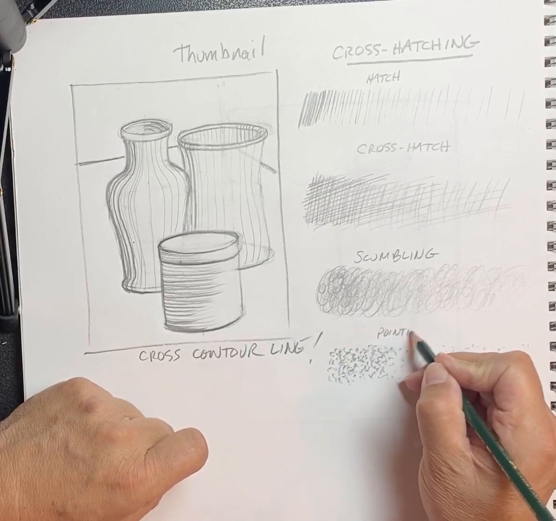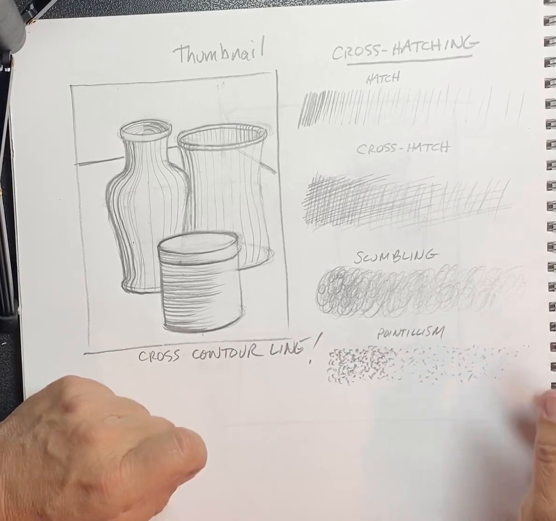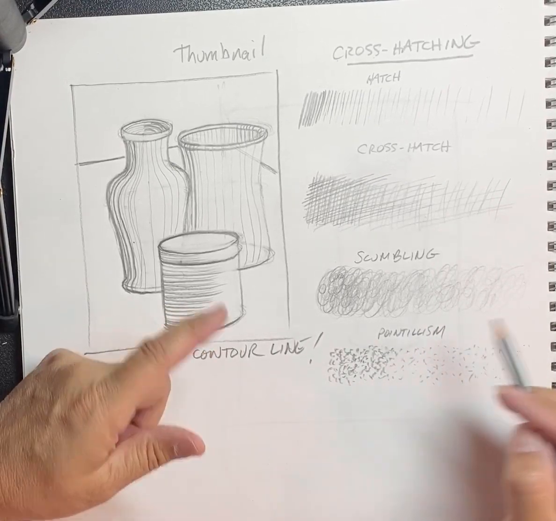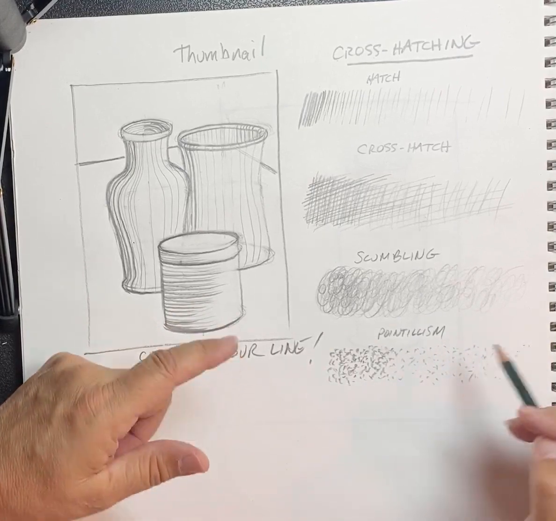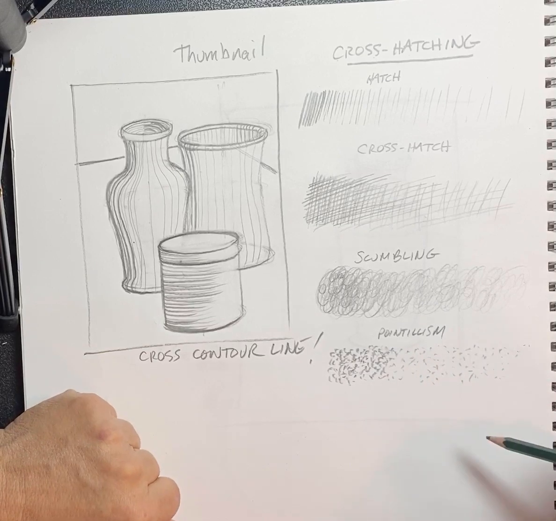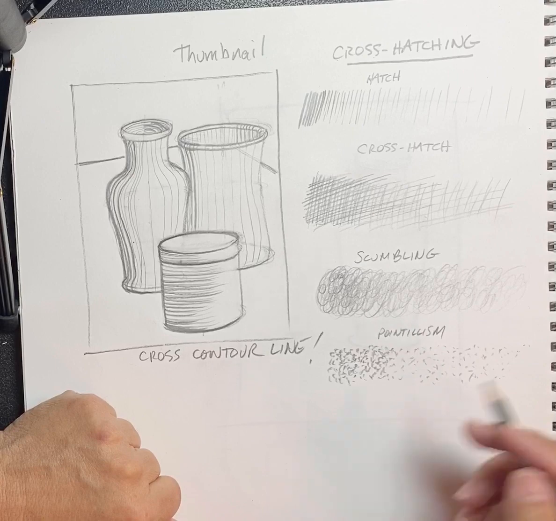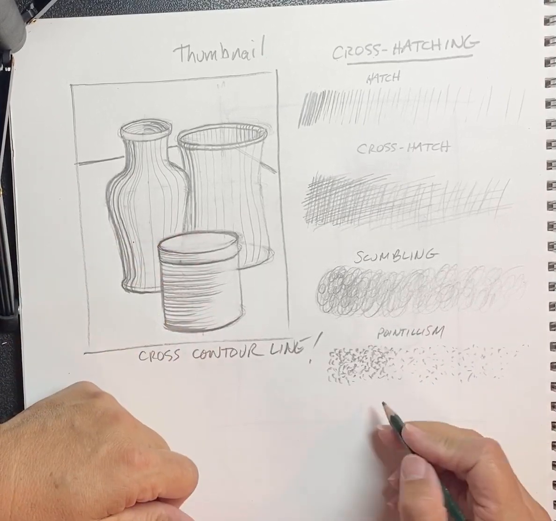And pointillism, and when we look at actually incorporating this in a drawing, I'll give you the term that's often used for it, but most of the time I find that students are familiar with the word pointillism. So hatching, cross-hatching, scumbling, pointillism, and then invented, anything you want to do.